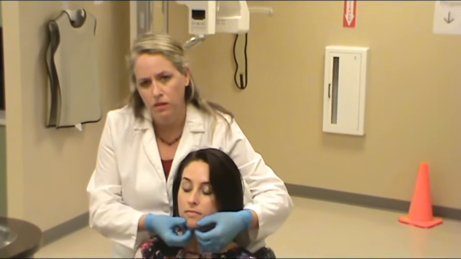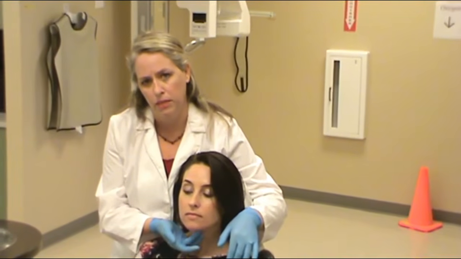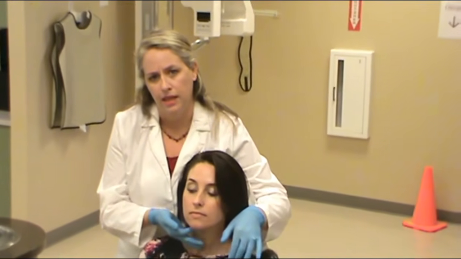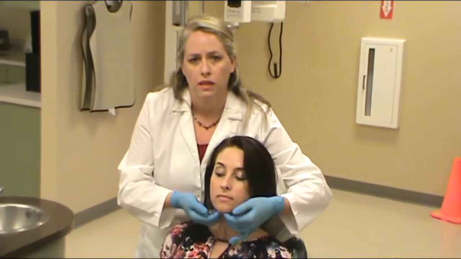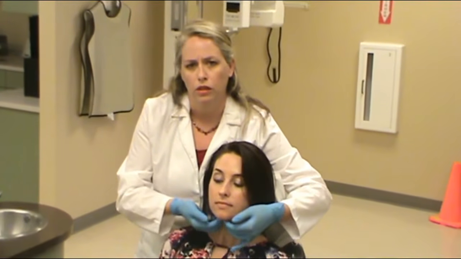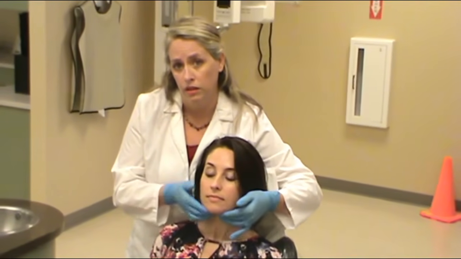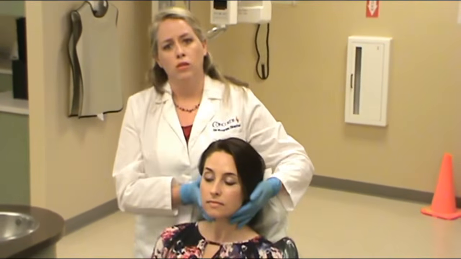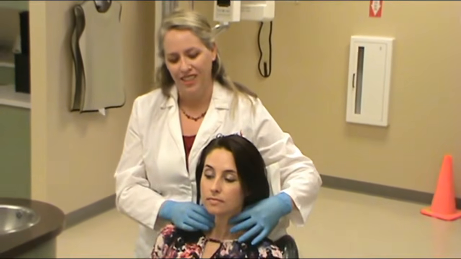Our submentals are right here in the front. There's actually one on the left side of the midline and one on the right side of the midline. So I'm going to use both hands and apply pressure in a circular motion, and I can roll up and over the jaw. There's a couple of muscles we also want to palpate. One that we already did, our sternocleidomastoid.